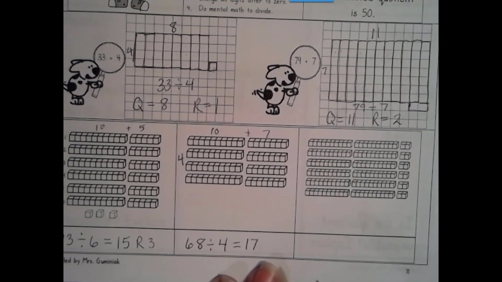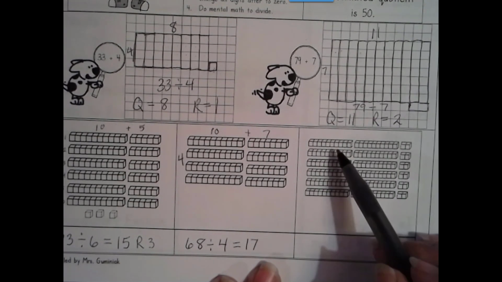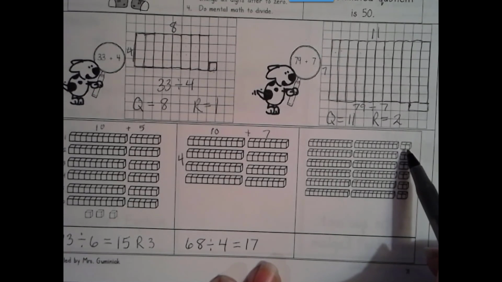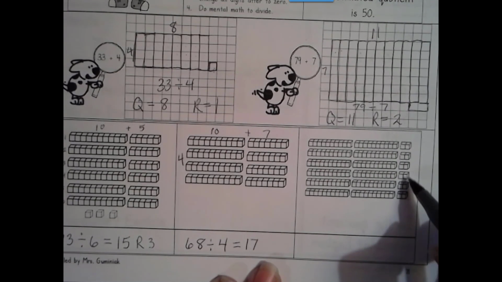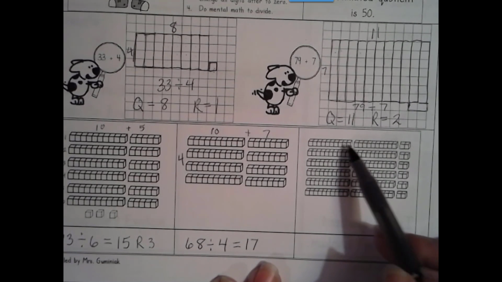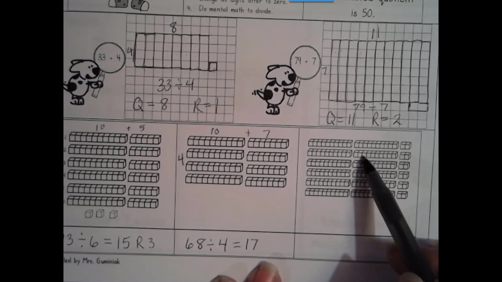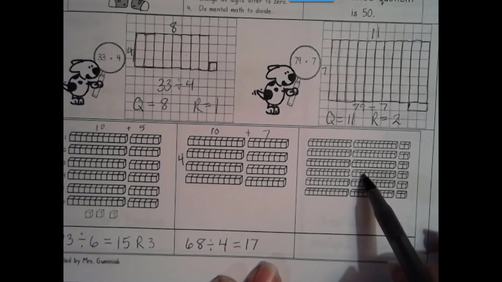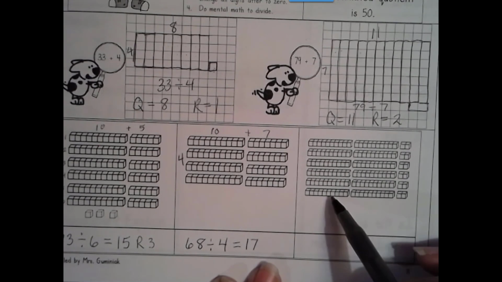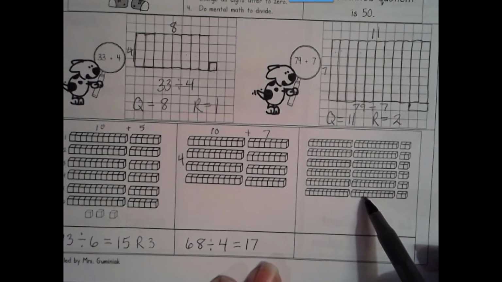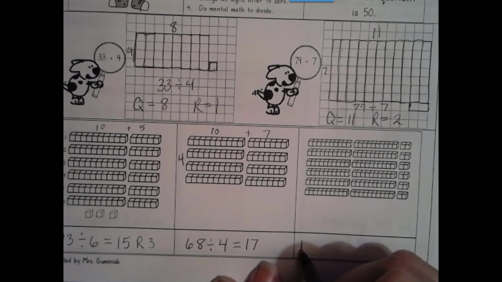Okay, here, these are each tens, and then I have 2, so I have 2, 4, 6, 8, 10, 12, 22, 32, 42, 52, 62, 72, 82, 92, 102, 112, 122, 132.